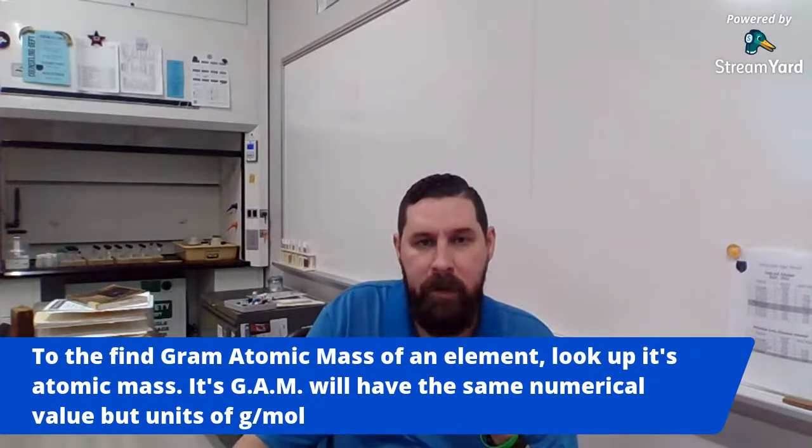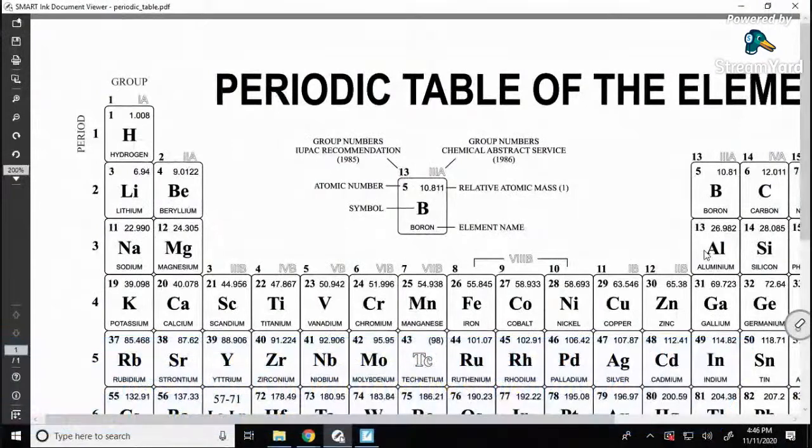So if we look back at this periodic table again, if I'm looking at hydrogen and it has a mass of 1.008 AMUs, that is talking about a single atom, or 1 atom of hydrogen. But if I put the units of grams onto that value, now I'm talking about 1 mole of atoms.